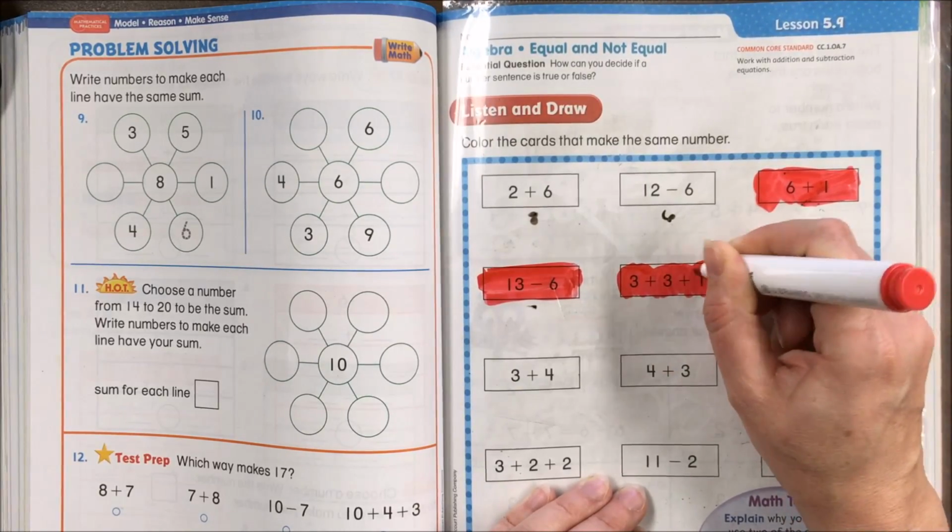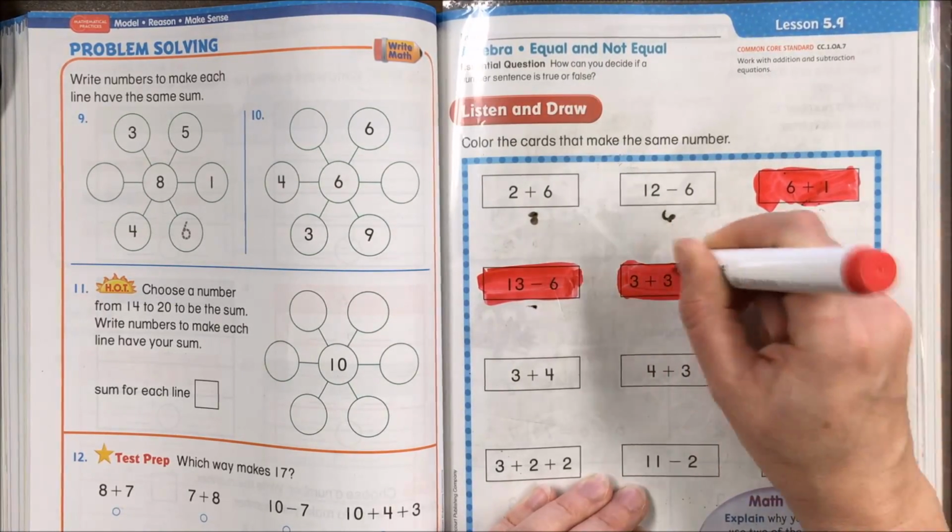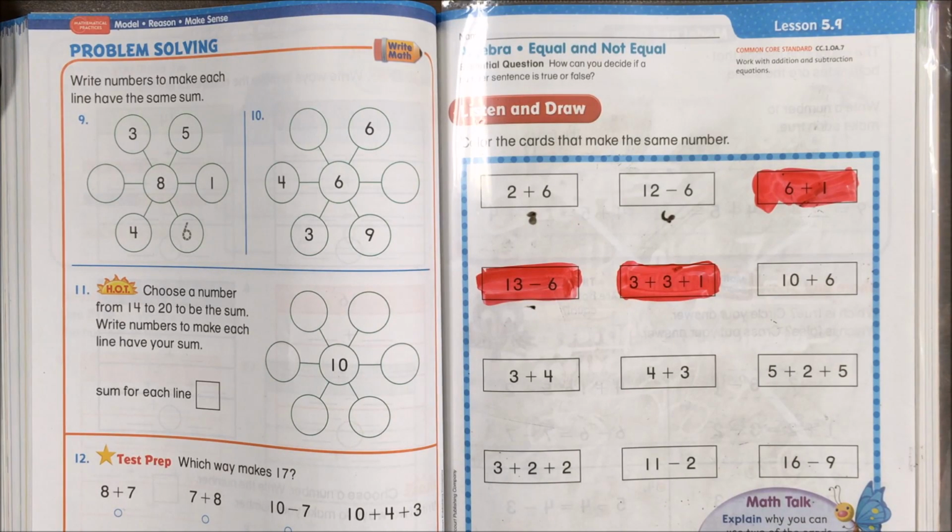I can color. Wait. Okay, well, you have a crayon, dear. In your desk, do you have crayons?